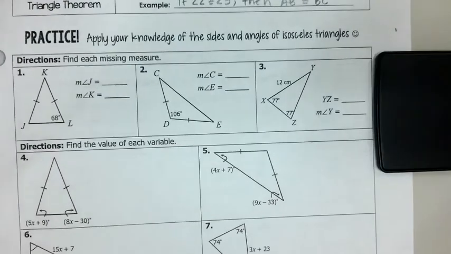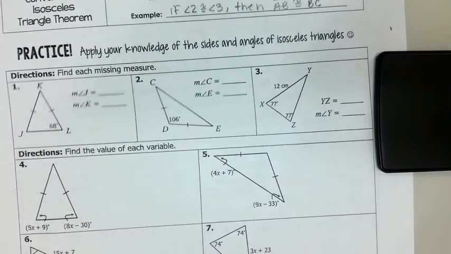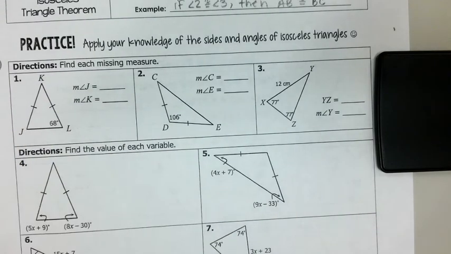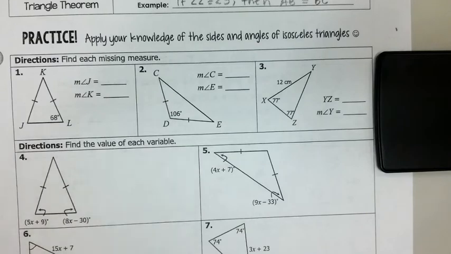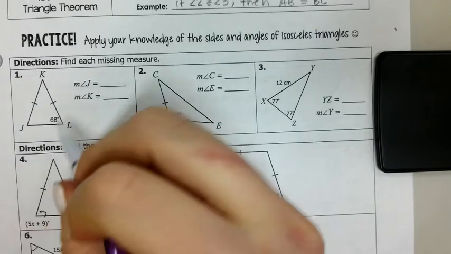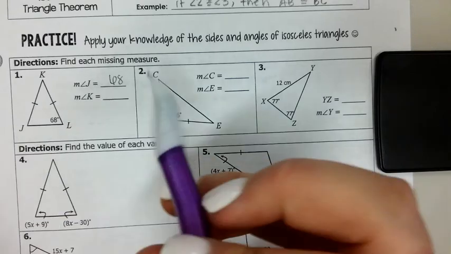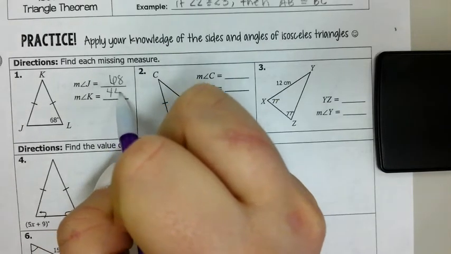Let's try some. So we have this triangle here. It's an isosceles by the two denoted ticks. So the base angles would be the same, so that means angle J would be 68. To find angle K, we would just have to do 180 minus 68 to get 44.